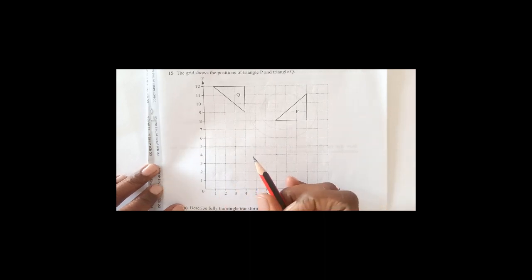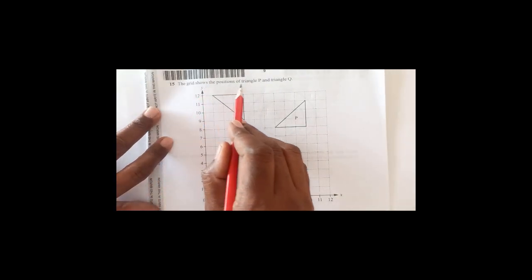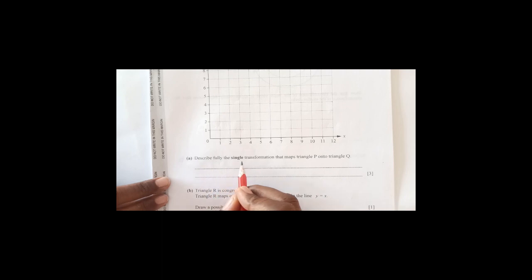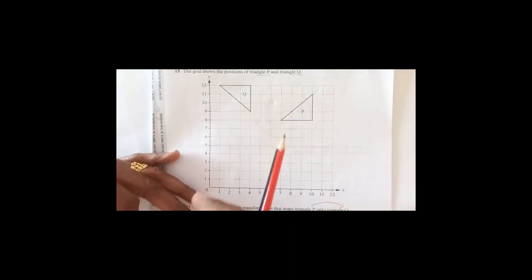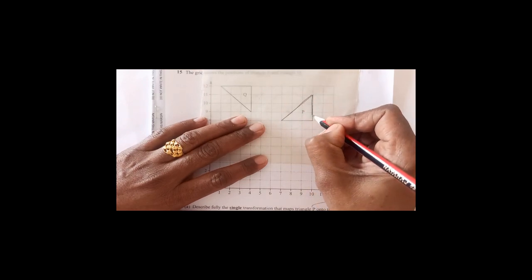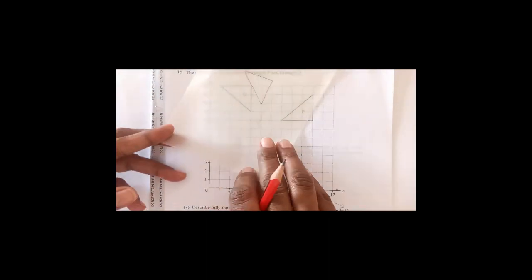So let's start. Question 15: the grid shows the position of triangle P and triangle Q. Describe fully the single transformation that maps triangle P onto triangle Q. If you look, you can see that this is a rotation. This triangle is rotated. Let me just use tracing paper. If you see, it has been rotated like this.